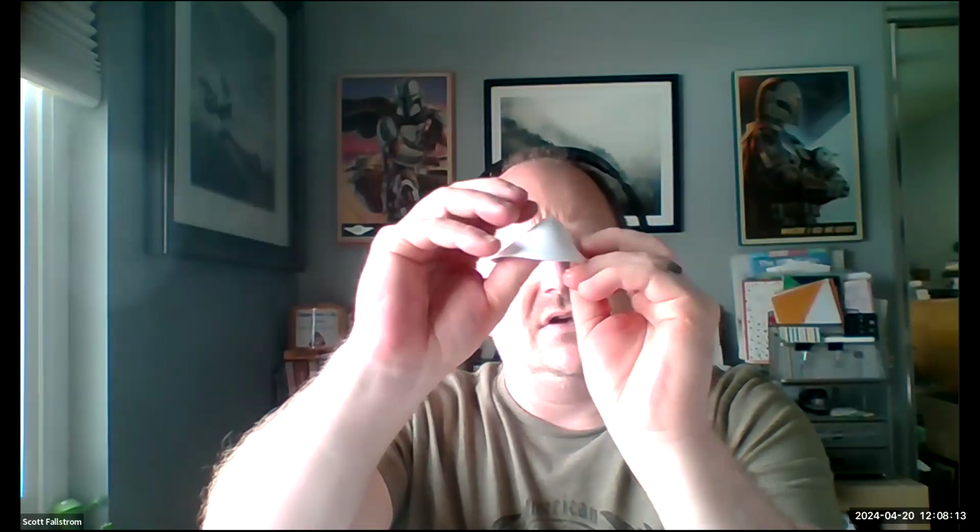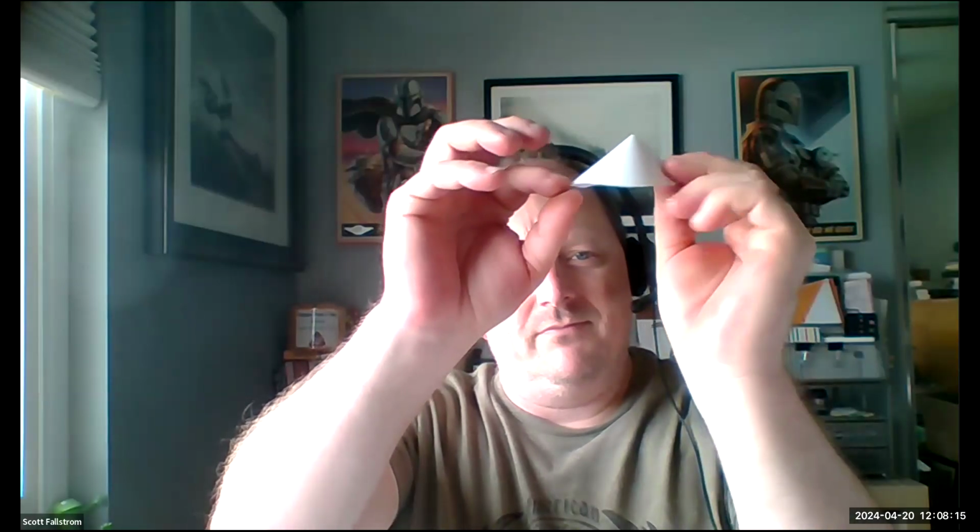If you look at the shape that's made, it is a cone. I know it's harder to see that way, so there, I'll hold it that way. Right next to the Mandalorian. This is the way. So there it is. If I unfold it, it looks more like just a circle. When I bring it together, it looks like the cone.